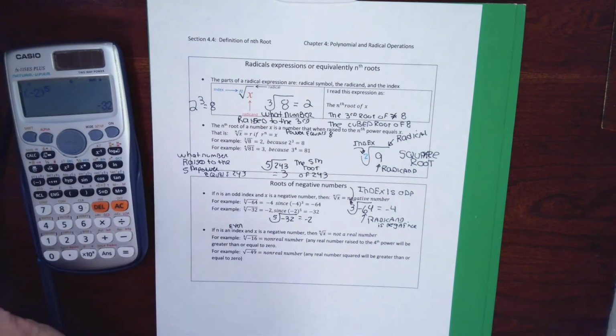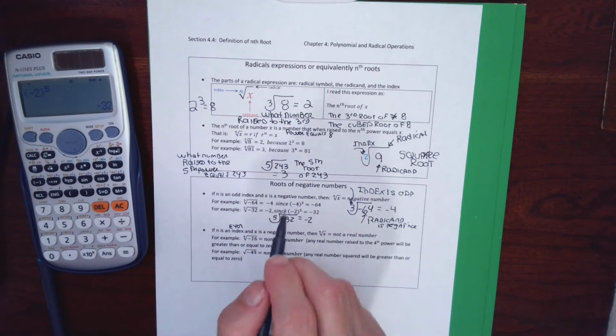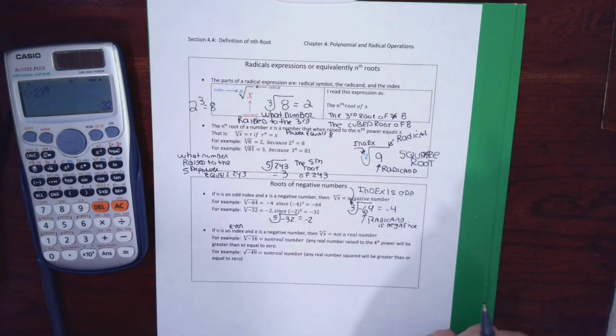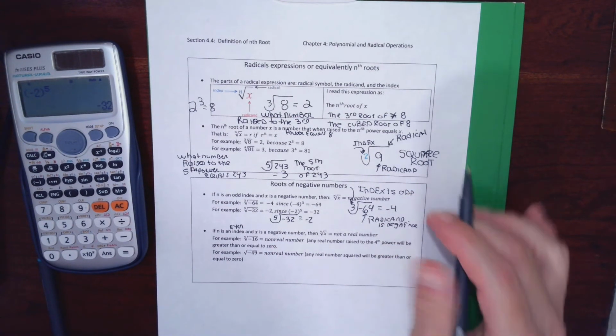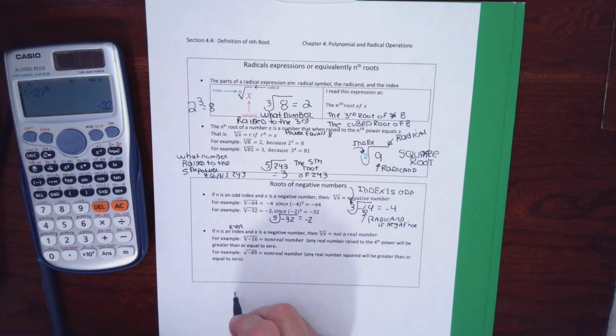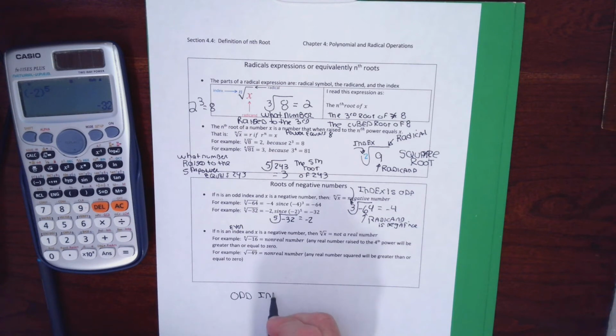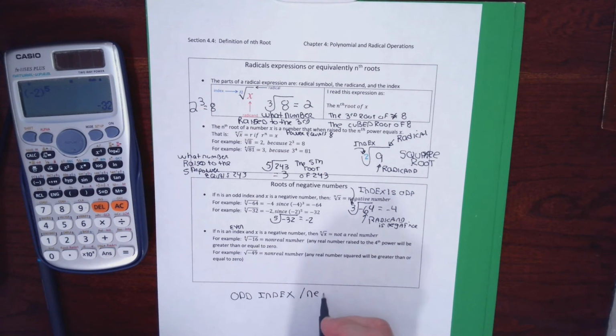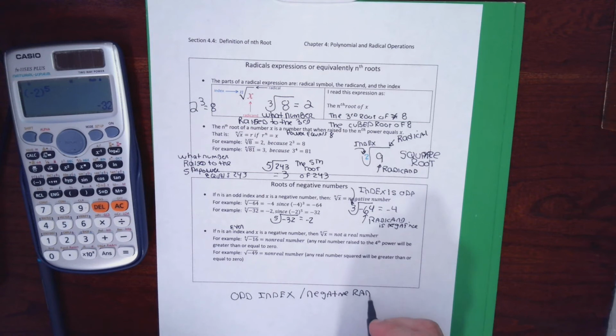So in general, if the index is odd and the radicand is negative, the radical reduces to a negative number. I did an index of 3 and an index of 5, and a negative radicand. I did a radicand of negative 64 and a radicand of negative 32. It reduces to a negative number.